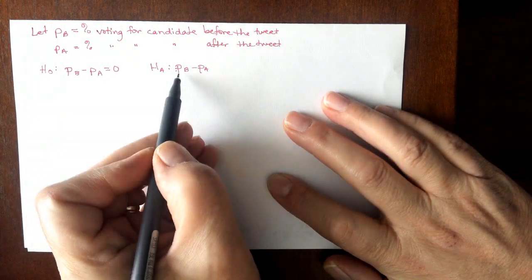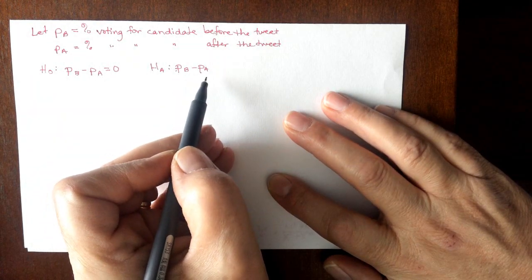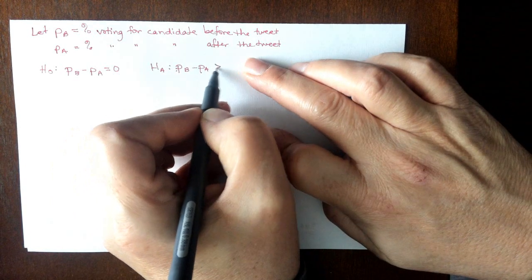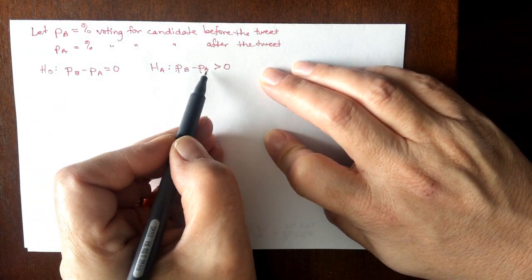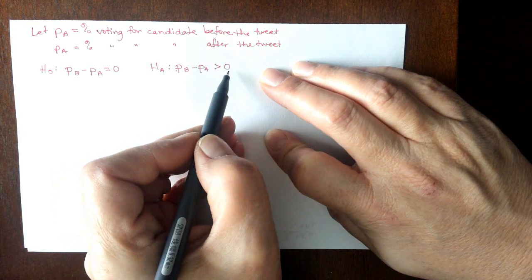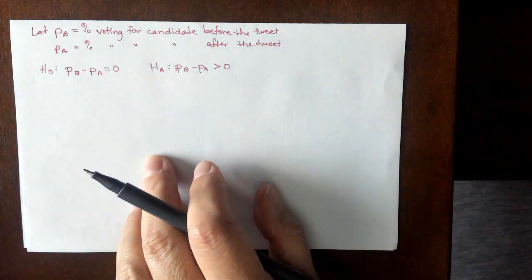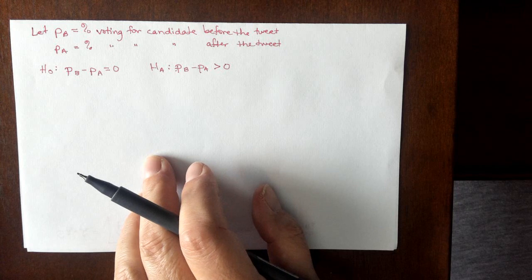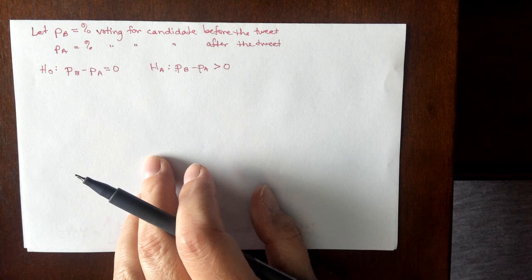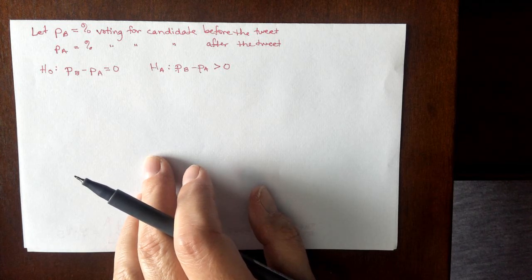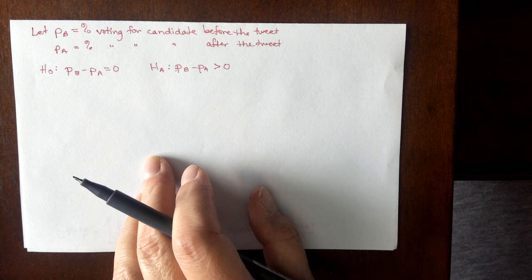So you could write P sub B is greater than P sub A, or you could write that the difference is greater than 0. If the before is bigger than the after, we should be getting a positive difference. Positive is greater than 0. I suggest you use subscripts that make sense in the context of the problem. If you use sub 1s and sub 2s, you have to work harder at keeping up with context, and that's more trouble than it's worth.